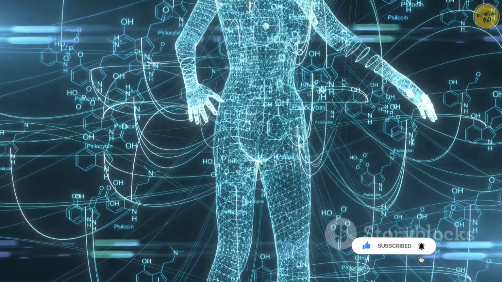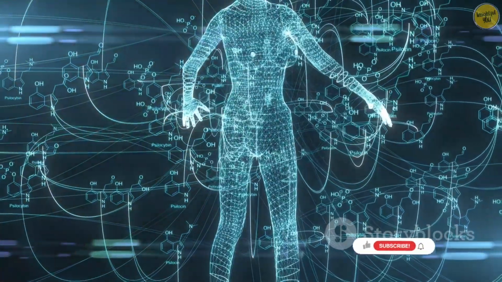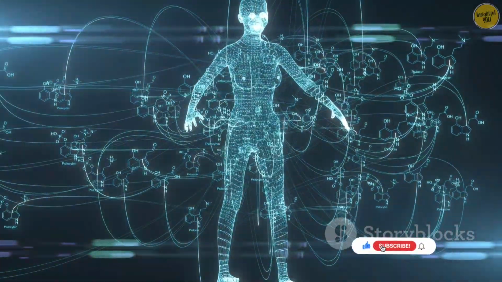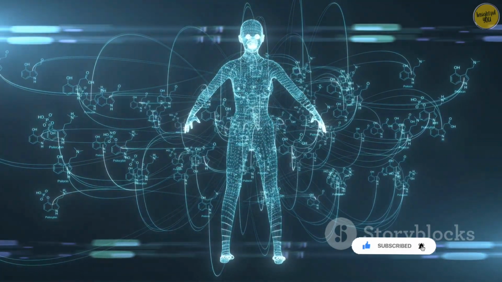First up, we have metabolism. Now, this isn't about dieting or losing weight. In the cellular context, metabolism refers to all the chemical reactions happening within the cell. It's like the city's power plant, continuously burning fuel to keep the lights on.